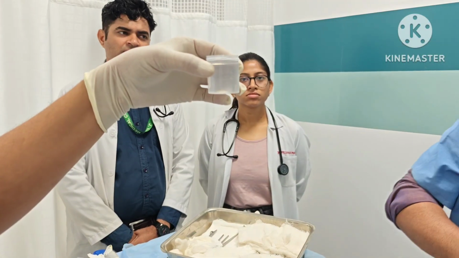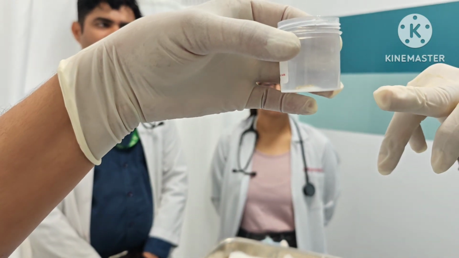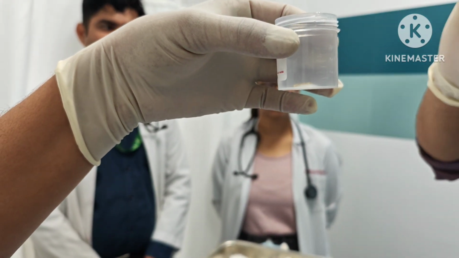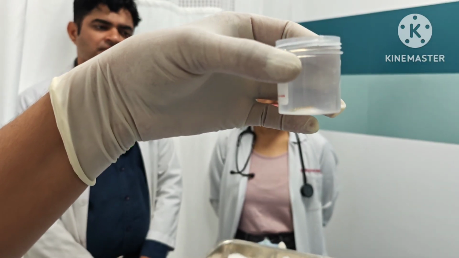We are suspecting biliary atresia in this patient. Have you seen there is a little bit of bile content in the biopsy? This is greenish in color. So this is the bile content. The second specimen we are taking.